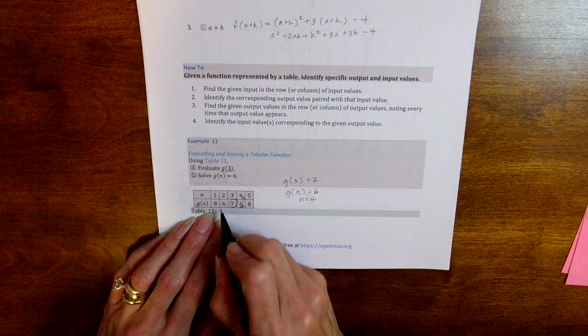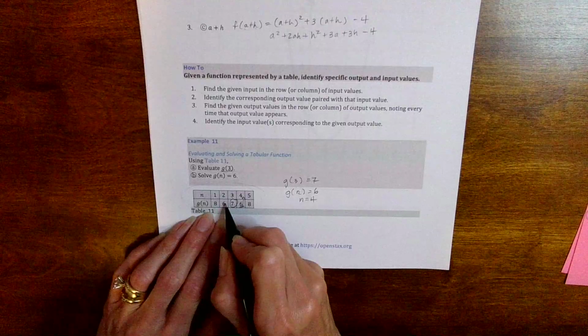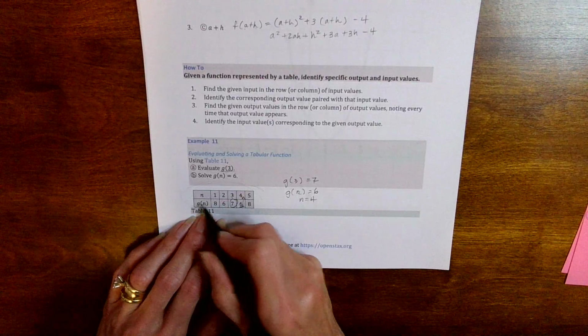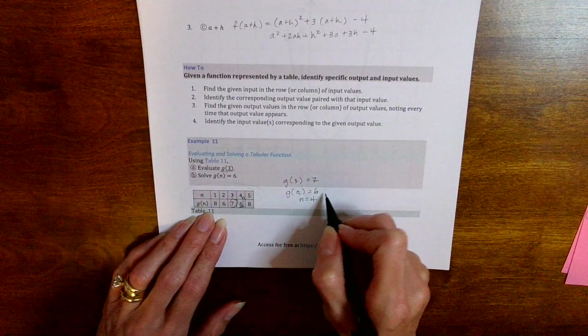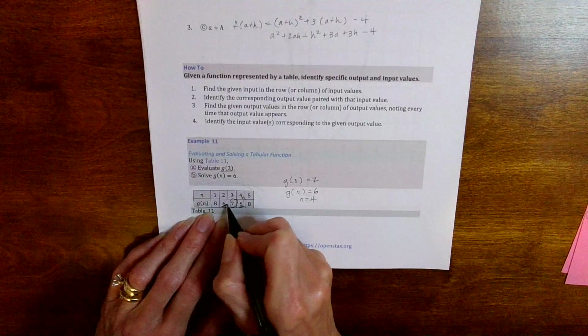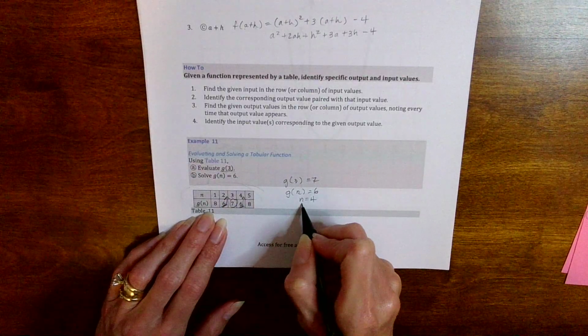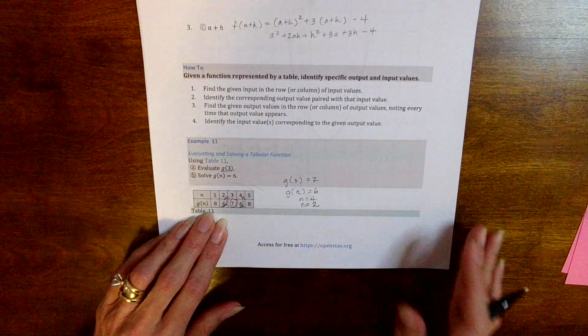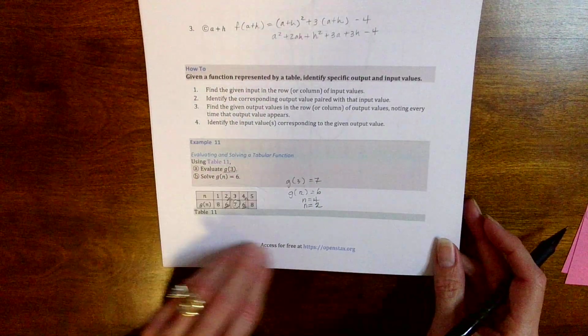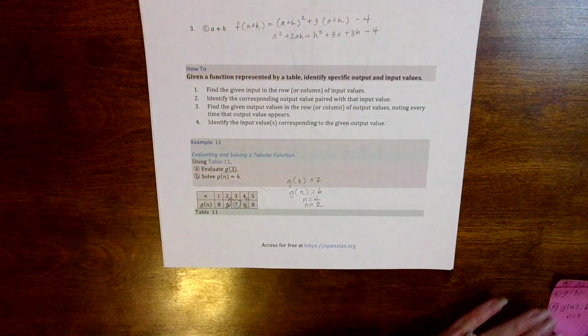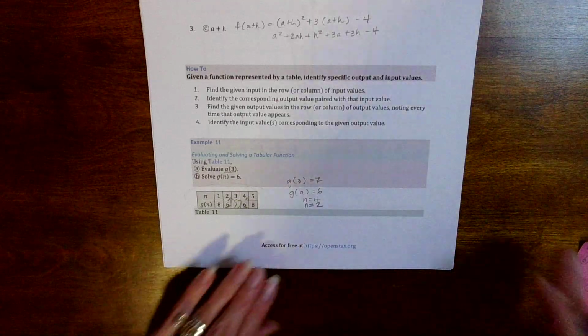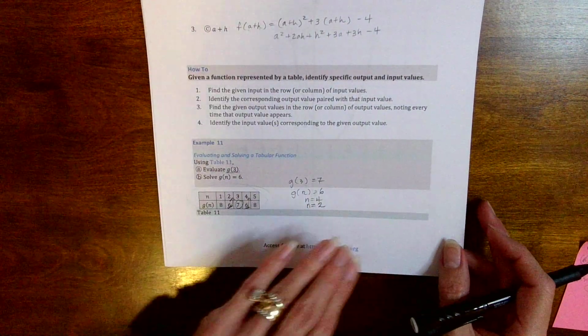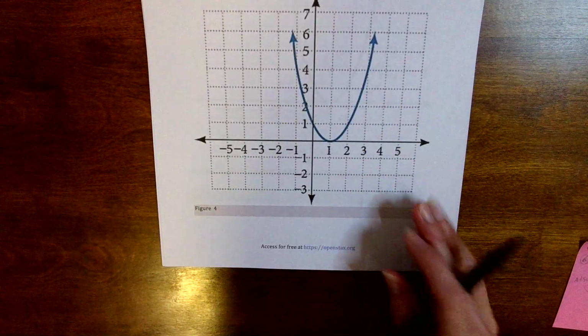But also, I have g of n equals 6 here. So n also equals 2. Make sure I don't have any more 6s. Yep. All right, we're good to go.